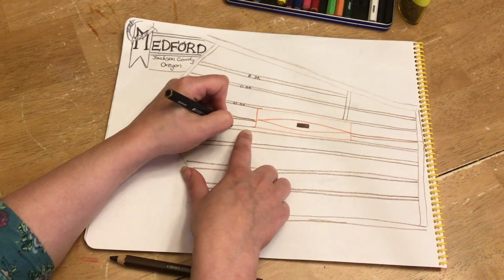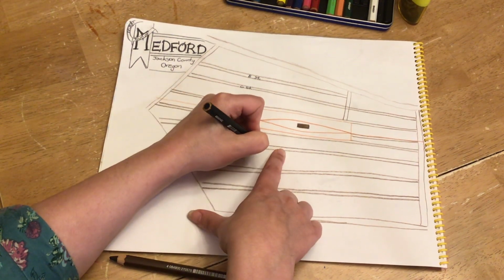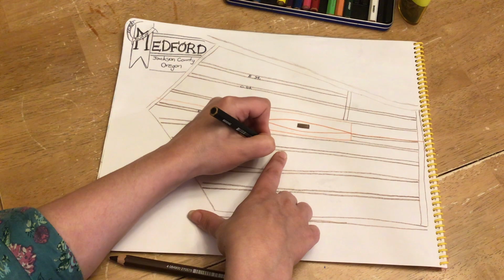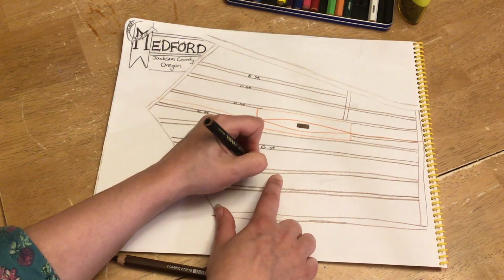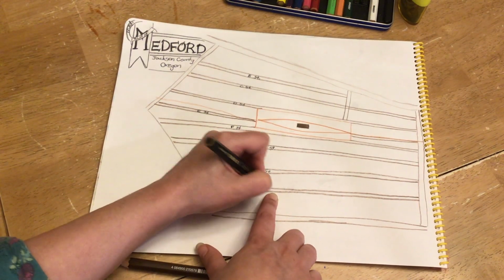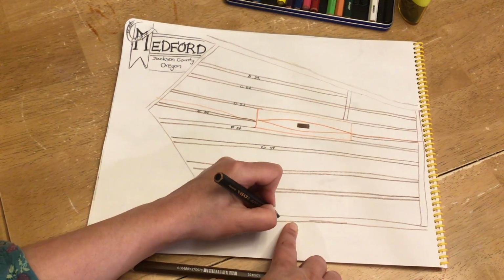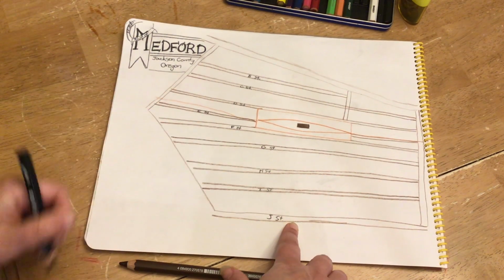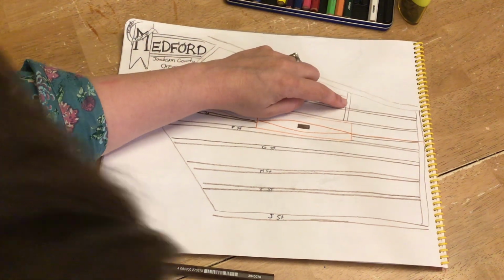F Street. G Street. H Street. And I Street. And J Street. Okay. This little guy right here.